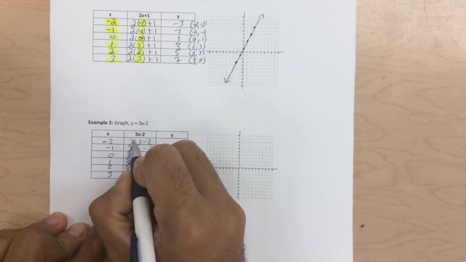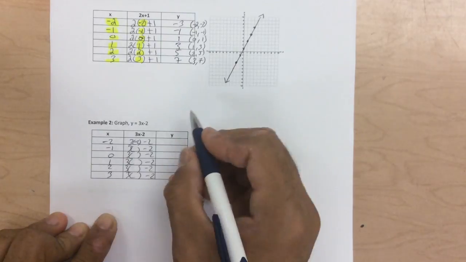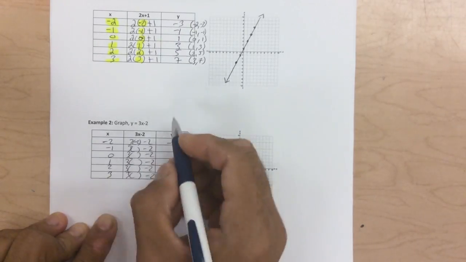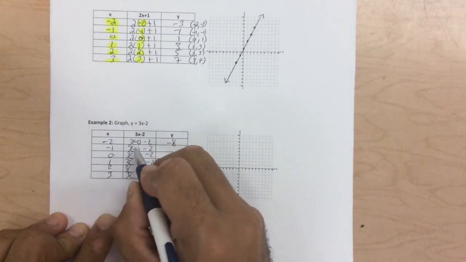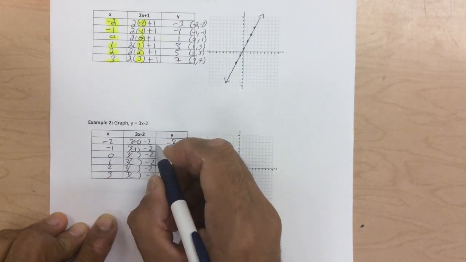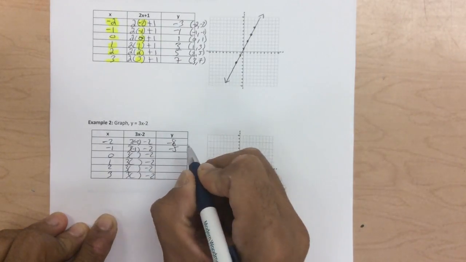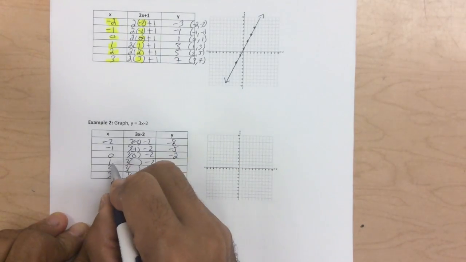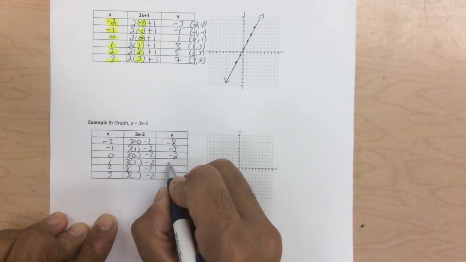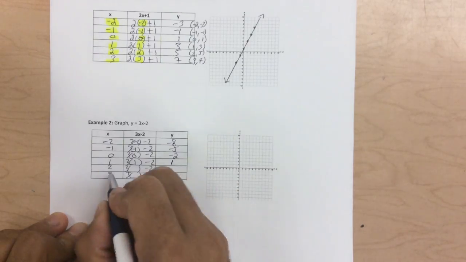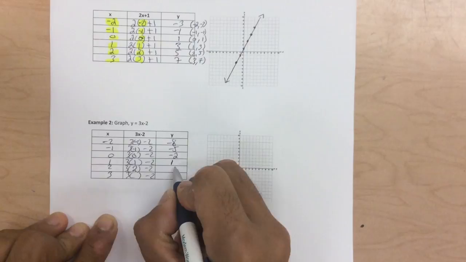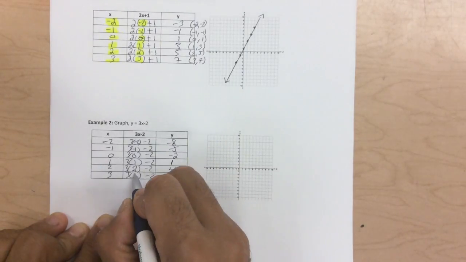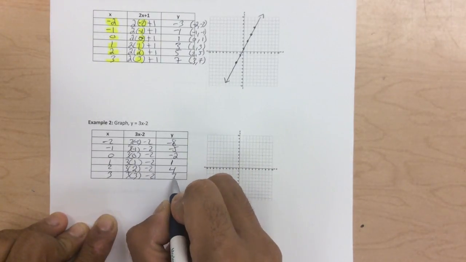So in goes -2 and out comes -8. In goes -1. You do some multiplying and some subtracting and you get -5. In goes 0 and you get -2. In goes 1 and you get 1. In goes 2 and you get 4. In goes 3 and you get 7.